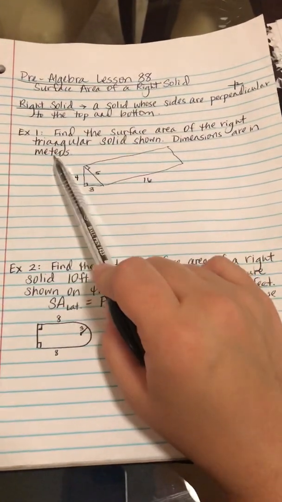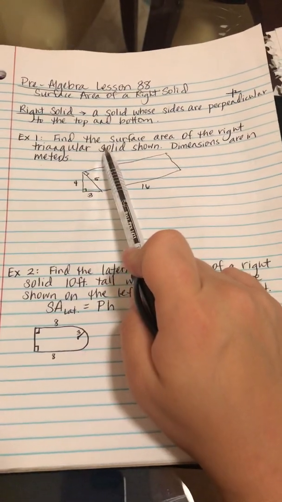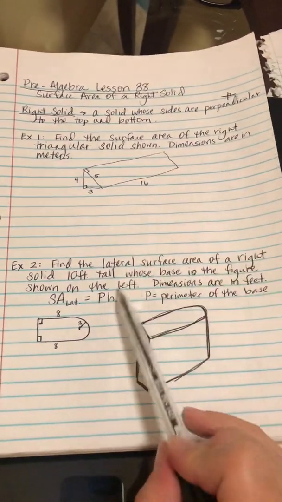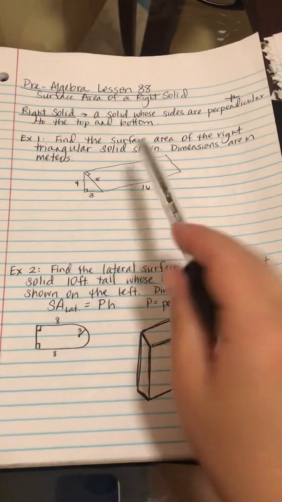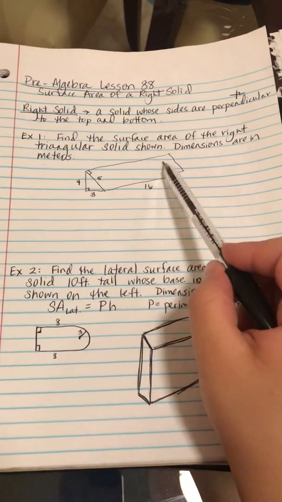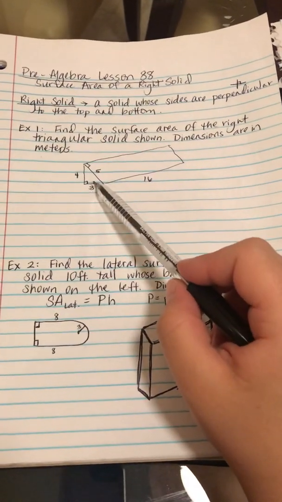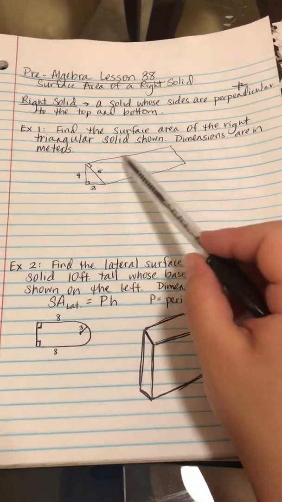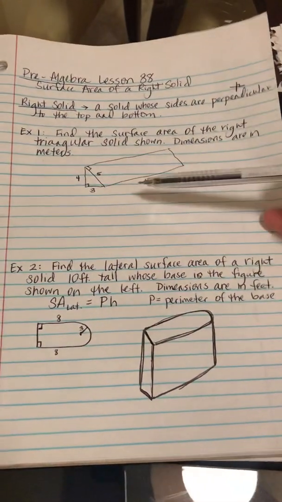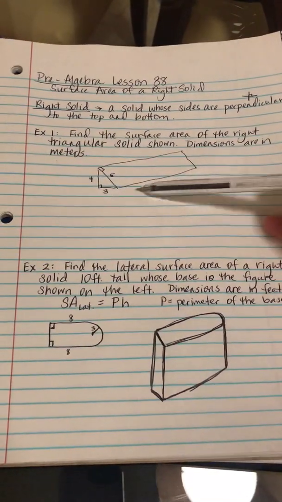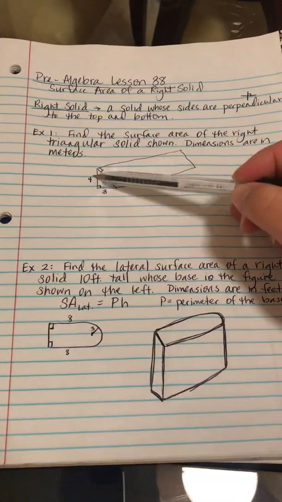Okay, so we're just finding the surface area. Sometimes it'll say find the regular surface area, and sometimes it'll say lateral surface area. The regular surface area is the area of each of the surfaces, or each of the sides. In this shape here, it's a triangular prism. We have one rectangle, and then another rectangle on this bottom side, and another rectangle on the back side.